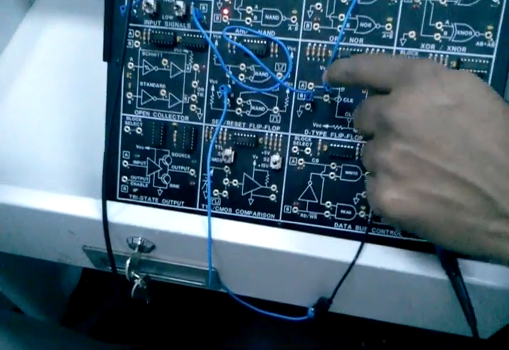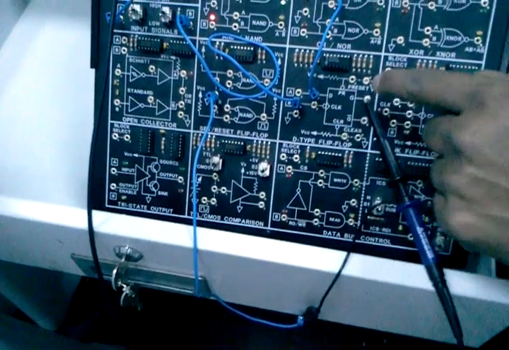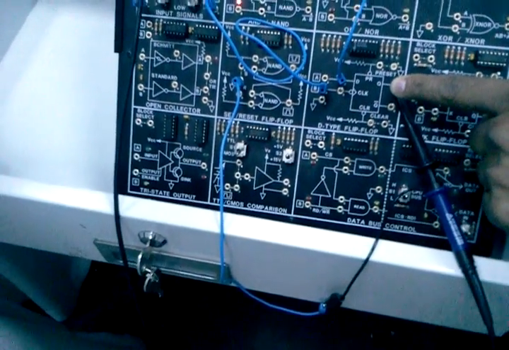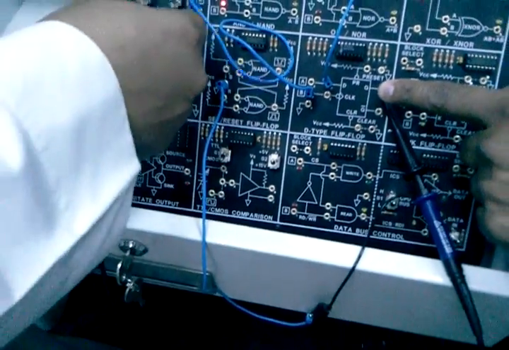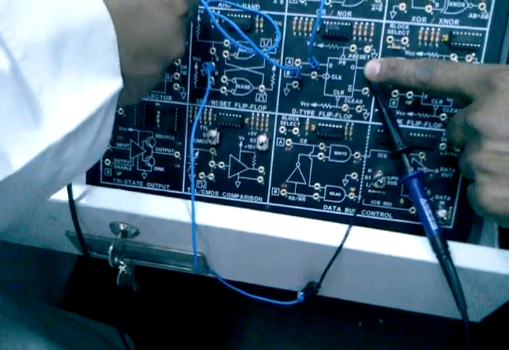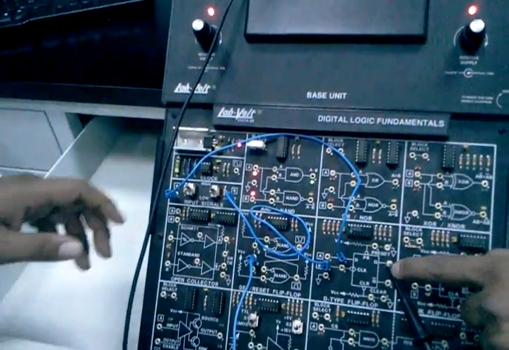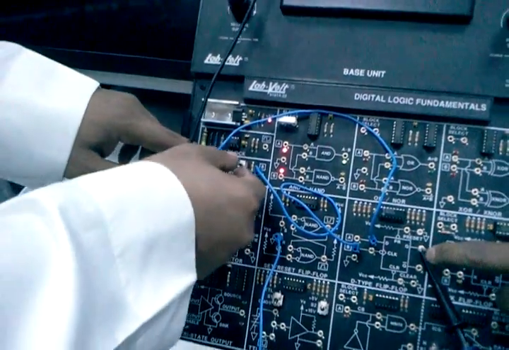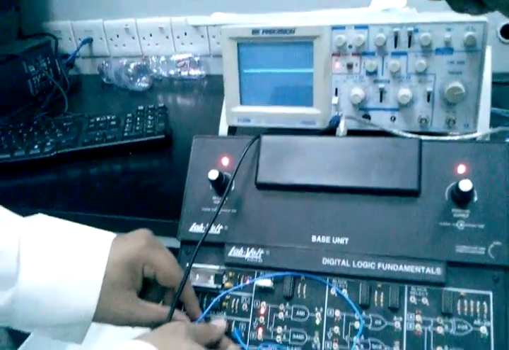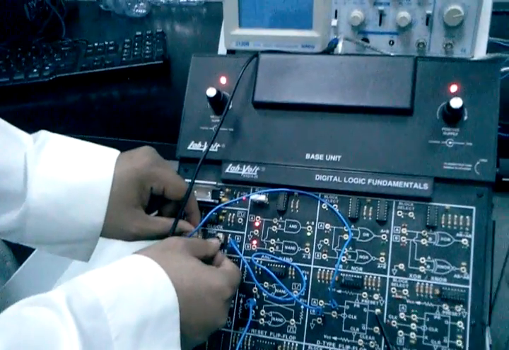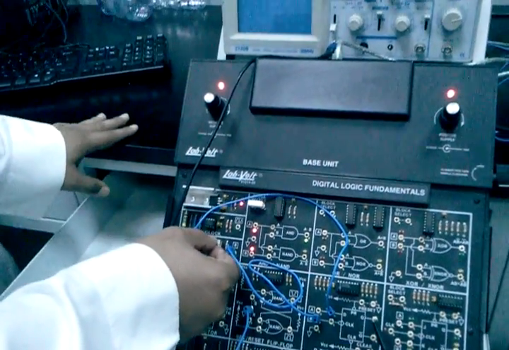When we apply a new bit, 0, it does not go to the memory, but will go to the memory only after the clock pulse is applied. After we apply the clock, up and down, now the 0 goes here. It does not change, and when we give it 1, it does not change. Apply the clock now, and it changes.